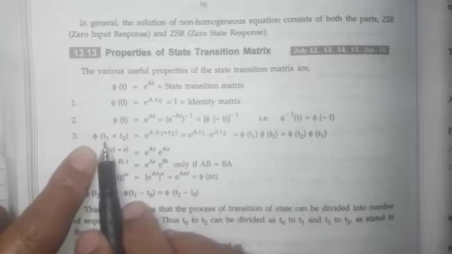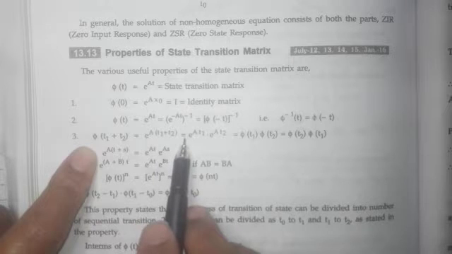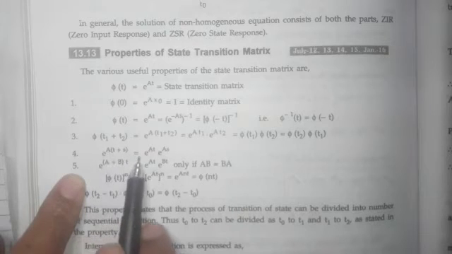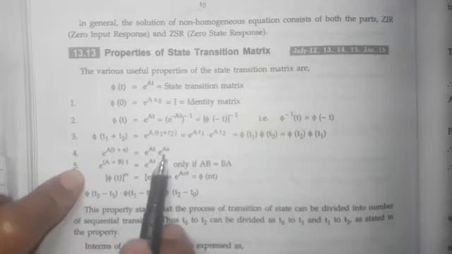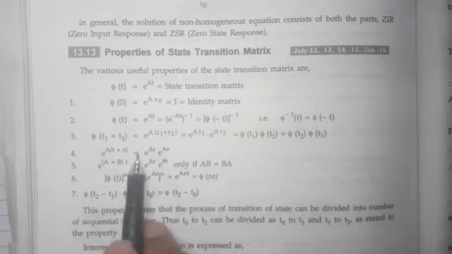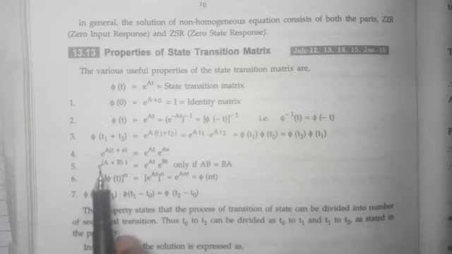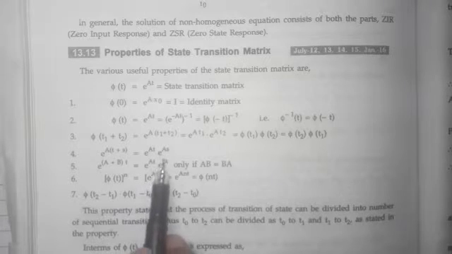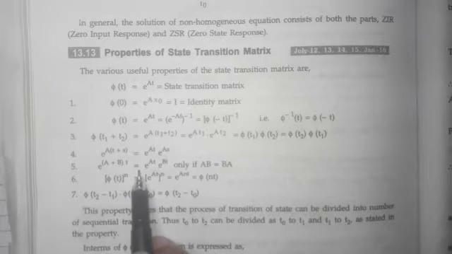Okay, same way, if it is phi of t1 plus t2, that will become e to the power A into (t1 plus t2), that can be split into e to the power At1 into e to the power At2. If it is e to the power A into (t plus s), you can multiply these terms, so it will be e to the power At into e to the power As. This is like the properties of indices, where the bases are the same, I can add the powers. Same thing applied here for my state transition matrix. e to the power (A plus B) into t will again be written as e to the power At into e to the power Bt. The condition is A into B should always be equal to B into A. If these two are not equal, then this property is not applicable.